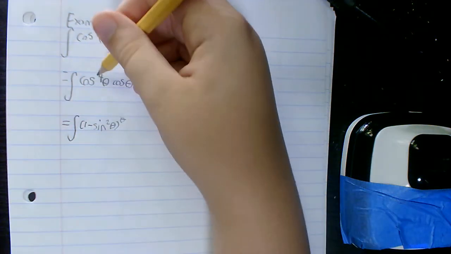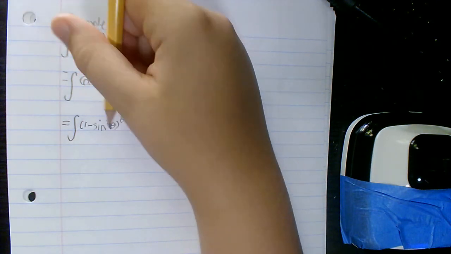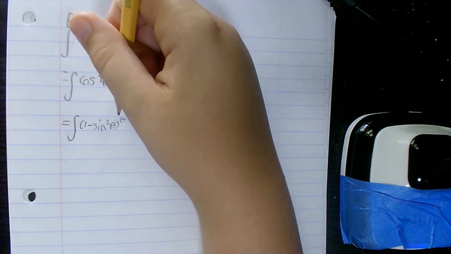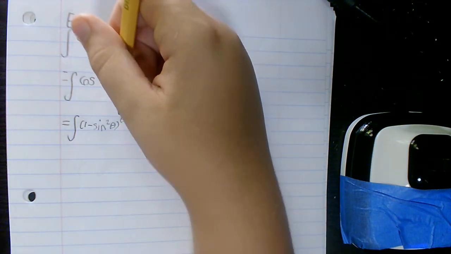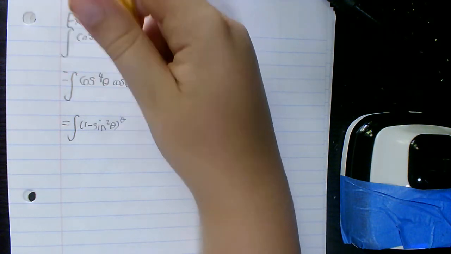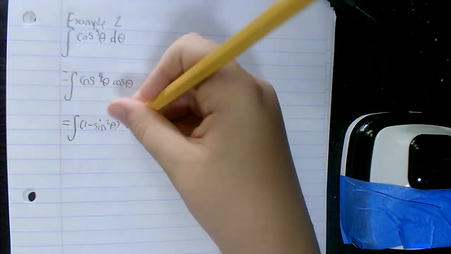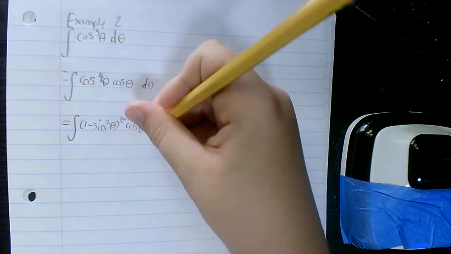Because basically what we're doing is we're splitting this in half, and then cosine squared theta equals 1 minus sine squared theta, and cosine theta d theta.